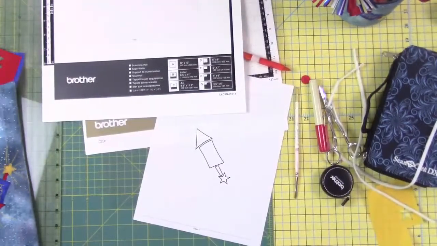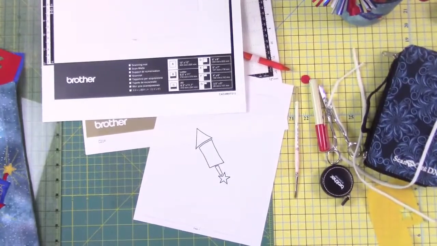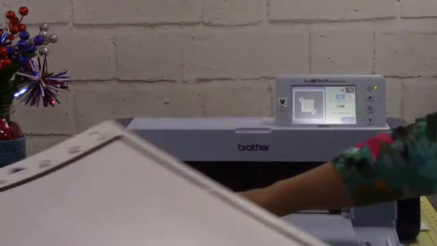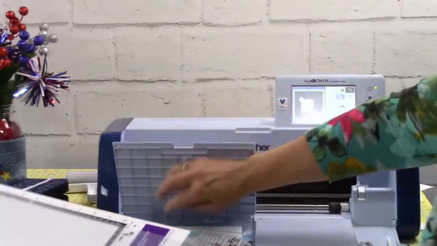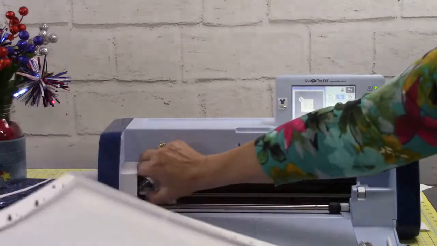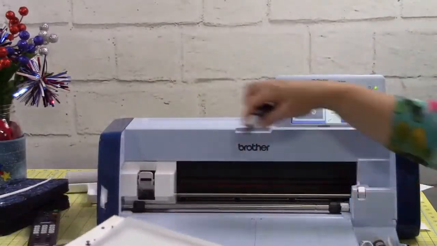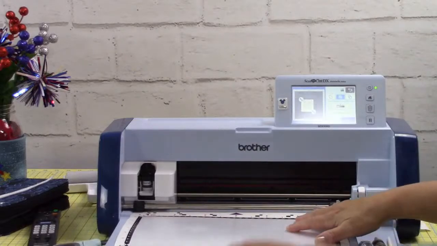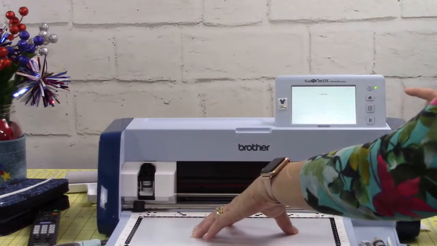Okay. I got my Quilter's plastic at a fabric store. All right. Oh, I need to switch blades. So let me find my universal blade here, my black auto blade. I don't want to use my fabric blade for this. And let's load our mat into the machine.